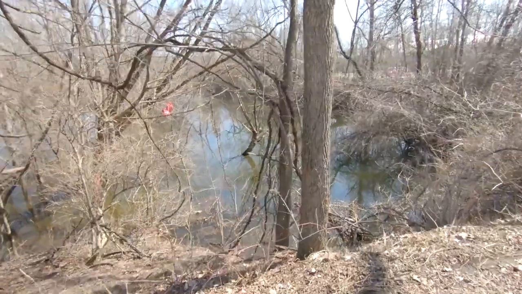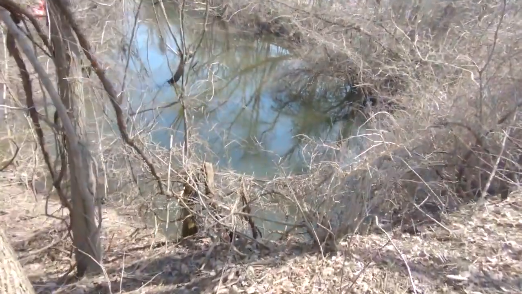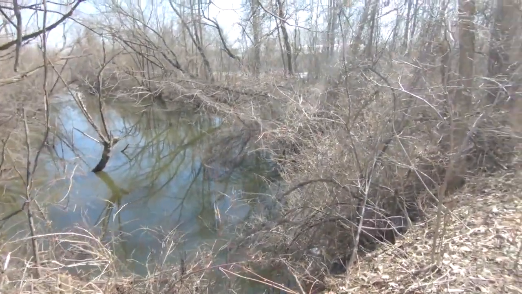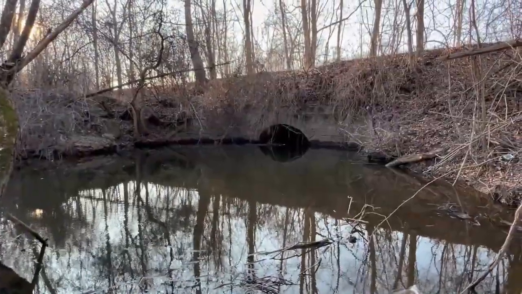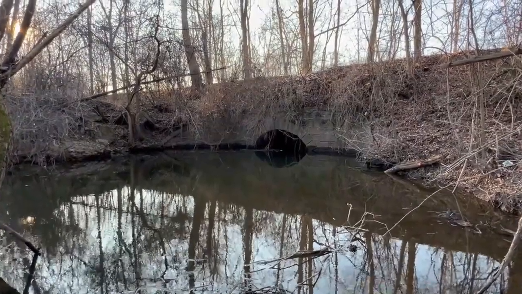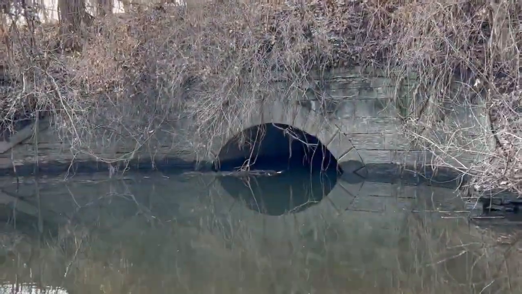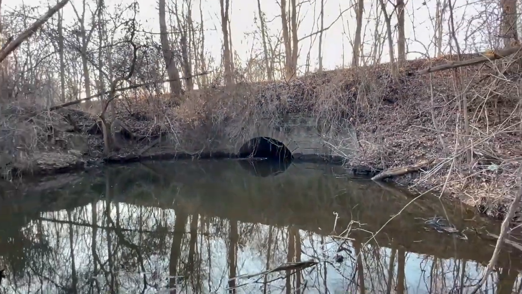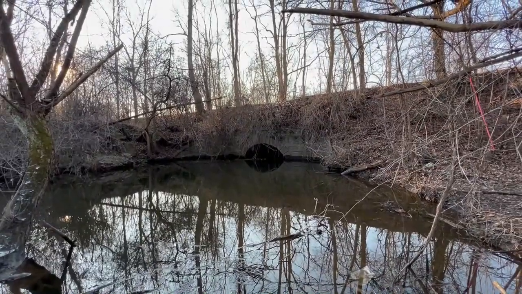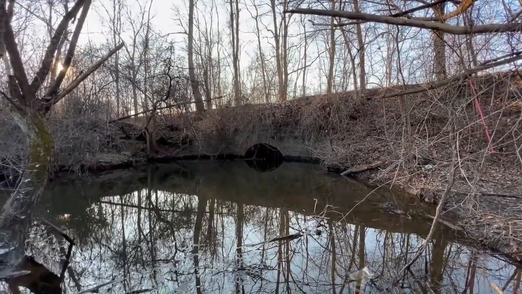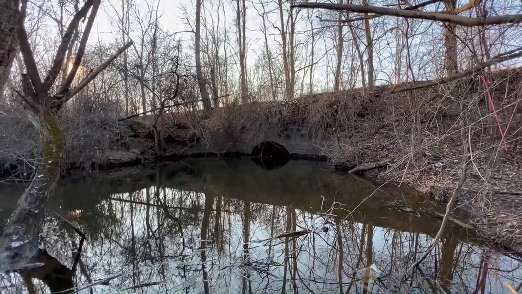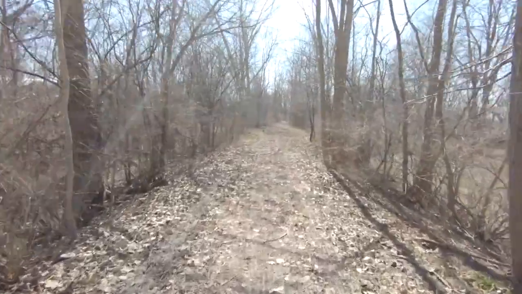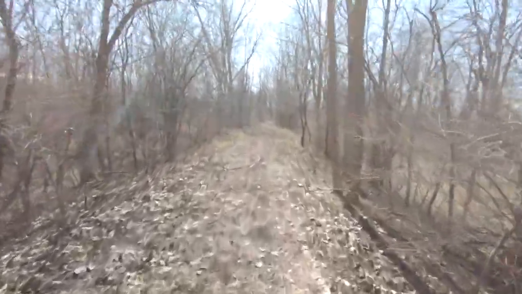We're going to go down this side, take a look at the opening into the culvert. There we go, we got in a nice spot where the sun's not reflecting, and there's the culvert. It was built in the mid-1800s. Okay, that was pretty neat. Let's continue on the trail a little farther.